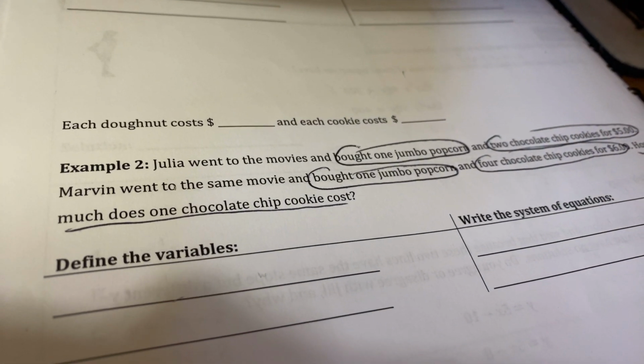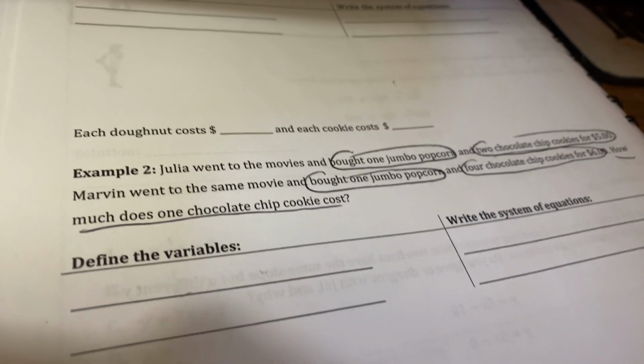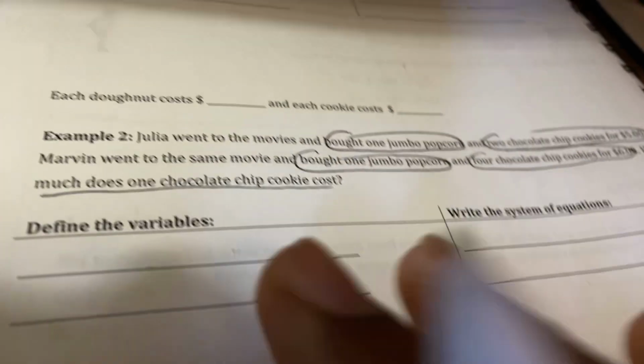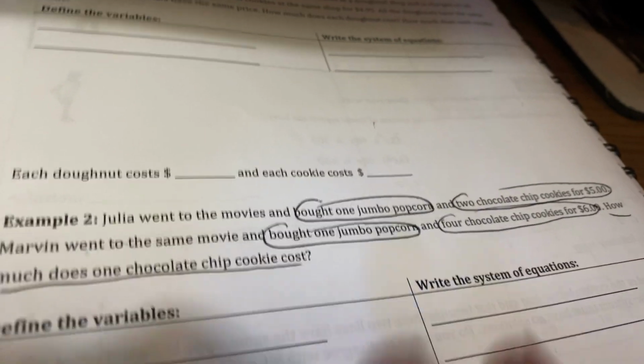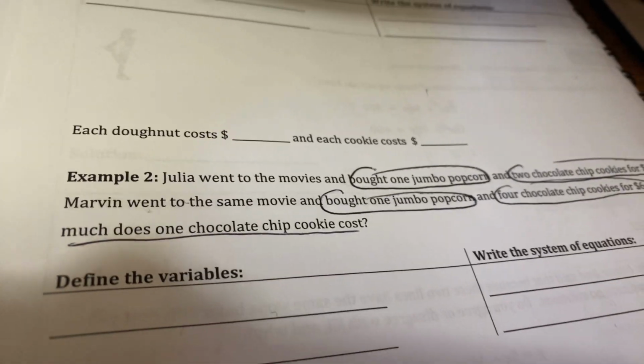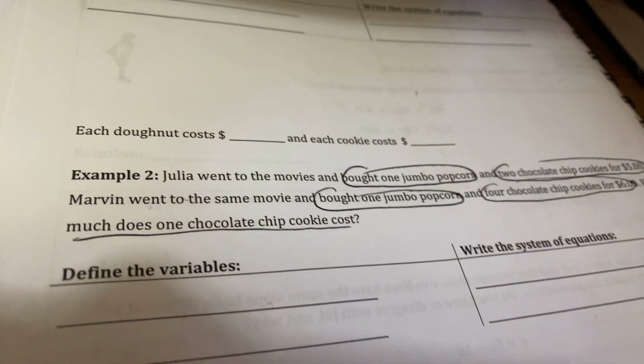Hope all is well. And we are writing systems of linear equations in context today, right? We're on page 95, on example 2. A lot of people might be on example 1, but in the directions, we're on example 2 now. Previously, I would just give you these equations and we would graph them, but now we're talking about real-world situations, right? And whenever you have real-world situations, you have to define what's going on.